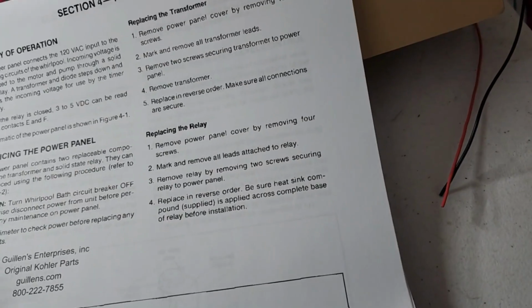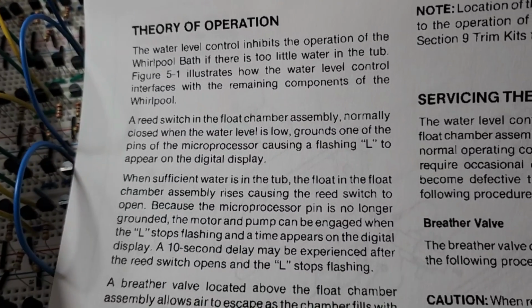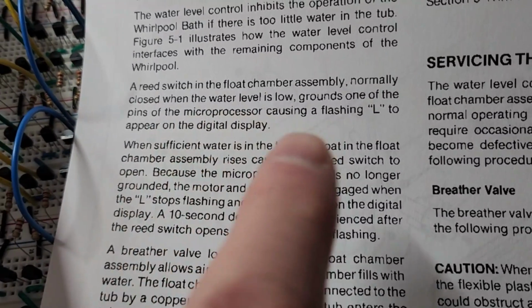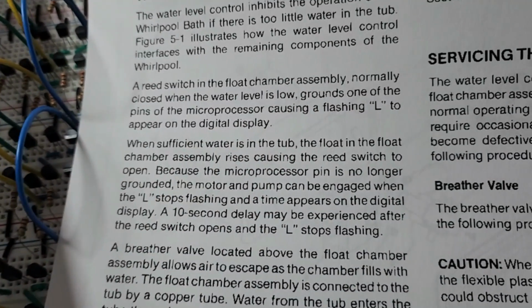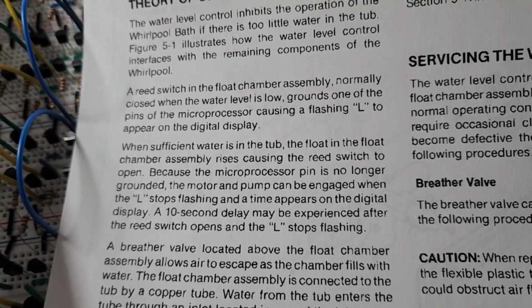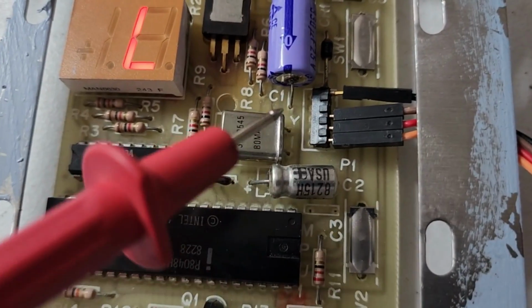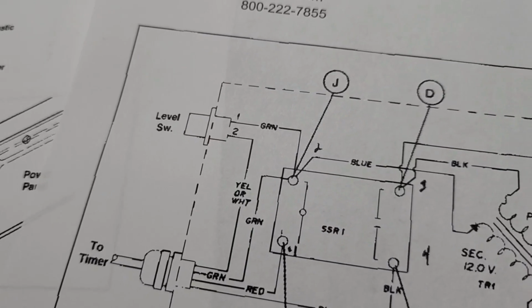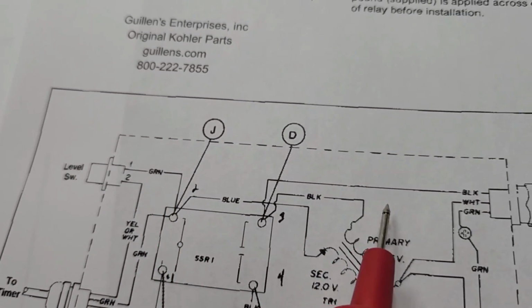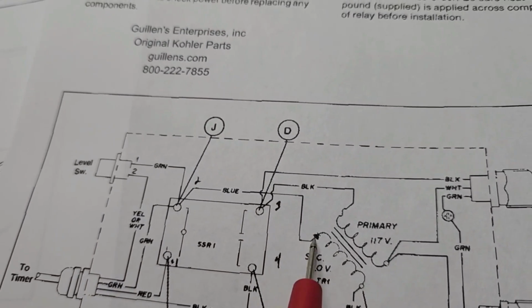So here's what else I learned on this page. Theory of operation for the water level float. So it's saying normally closed when the water level is low. So it's grounding that pin of the microprocessor, causing flashing L to appear on the display. Okay, so it's saying L for low water. So this pin number 3 should be grounded, which makes sense because the level switch goes from ground to the ground.